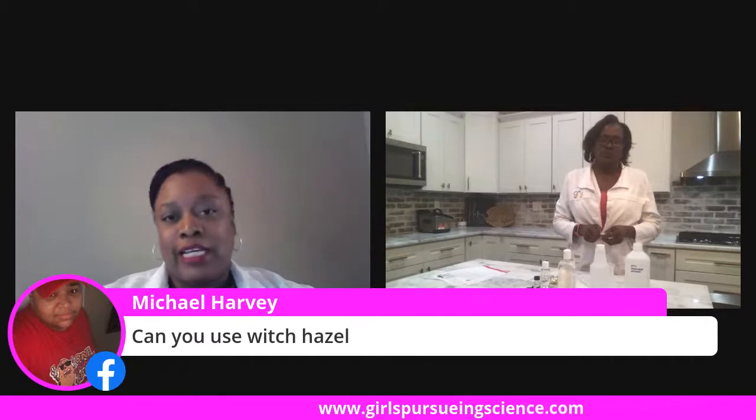It's basically an extract of the bark and the leaves from that tree, and it works as an astringent. You may see hand sanitizer formulations in the store that contain a little bit of witch hazel, but they still contain 75 to 80% alcohol.